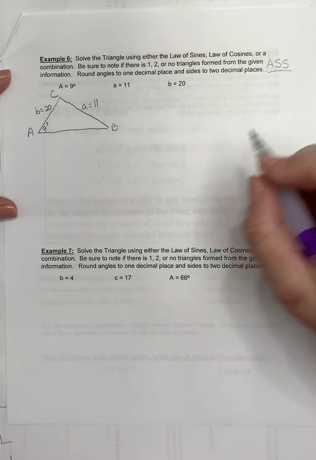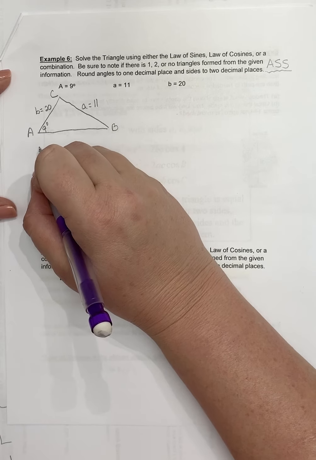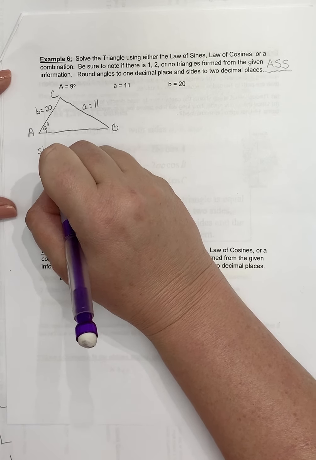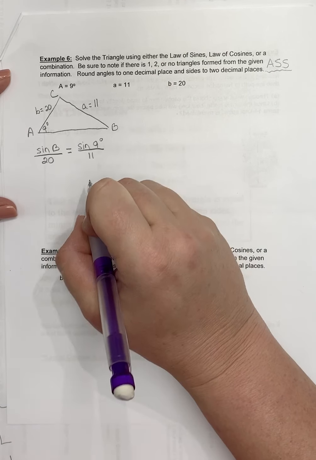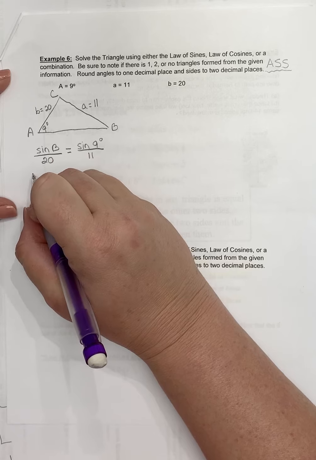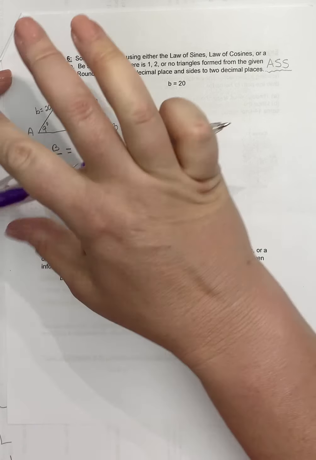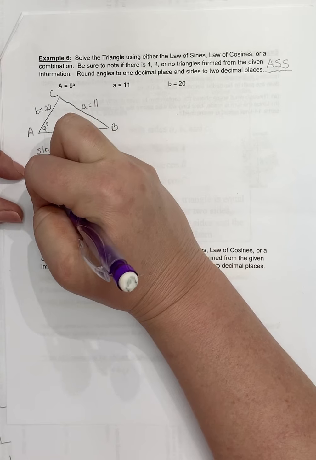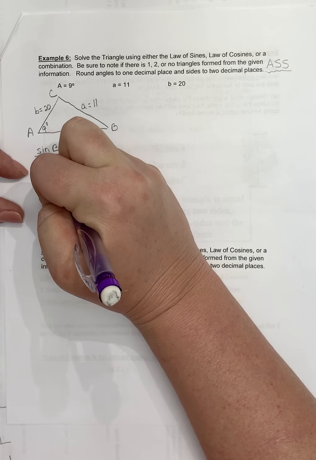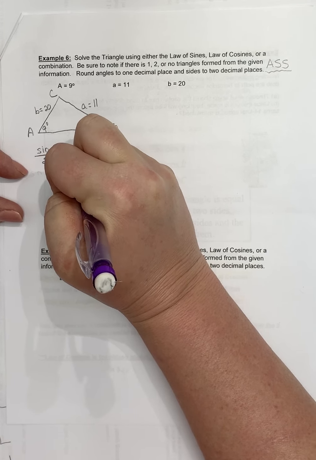So here we go. We're going to solve for angle B. So we're going to put sine of B on top over 20. We have all the information for A, so we're going to put sine of 9 degrees on the top and 11 on the bottom. We're going to multiply and then divide. We're also going to then take the inverse sine of that value. It turns out that B is 16.52 degrees.